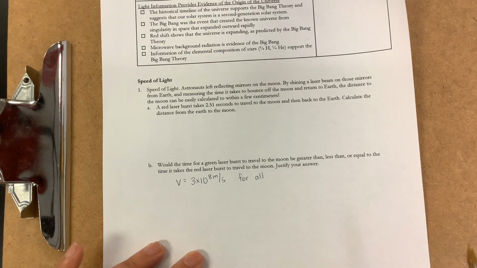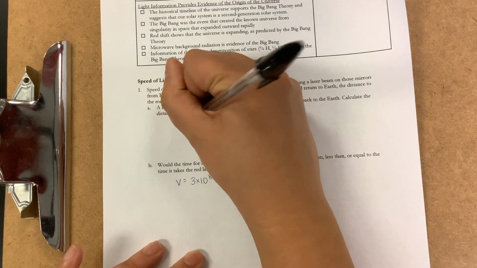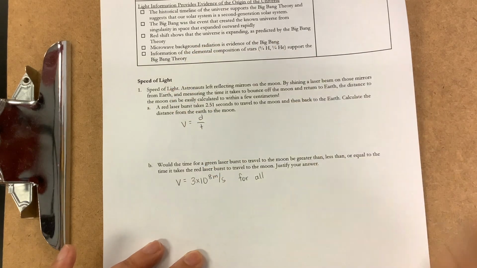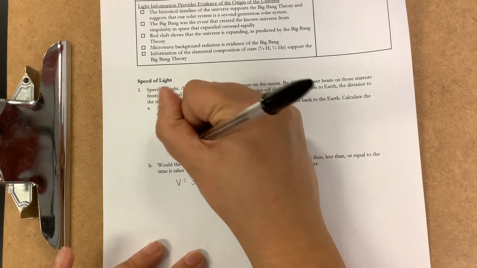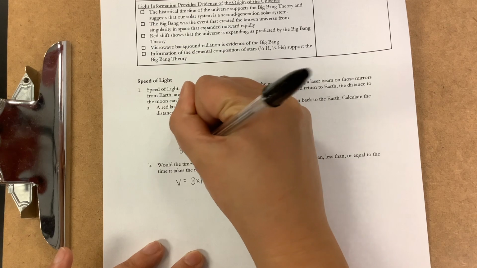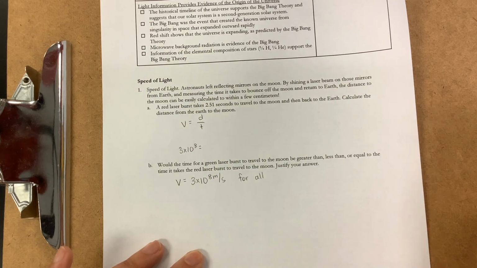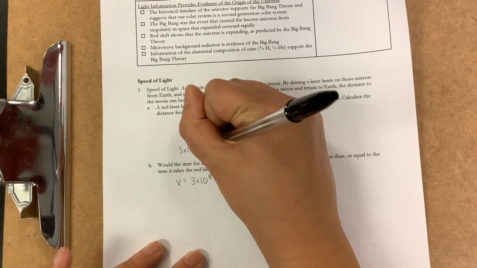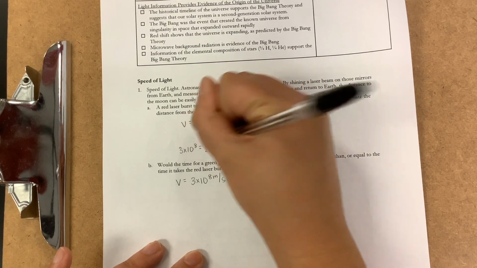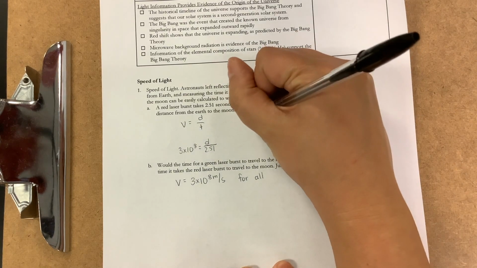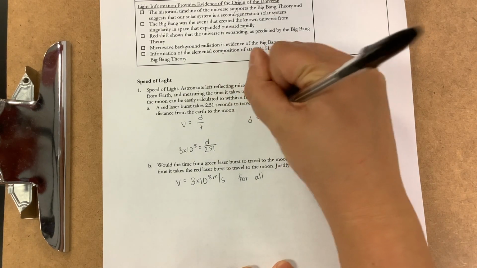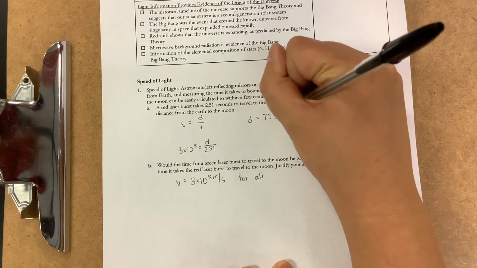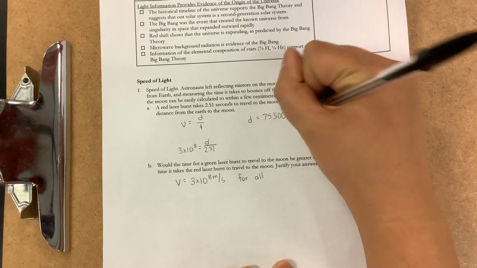Now, in this unit, we know the speed is 3 times 10 to the 8th meters per second. So we want to do speed is distance over time. Put in 3 times 10 to the 8th meters per second for the speed. We're trying to calculate the distance, and the time is 2.51 seconds total. This gets us a distance of 753, and then 3 and 6 zeros.